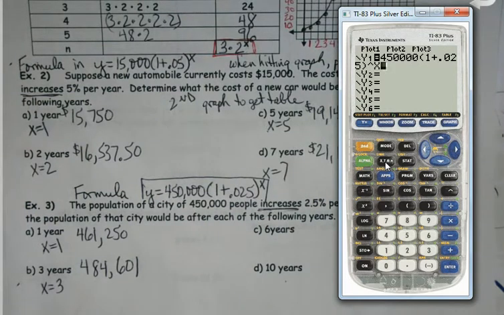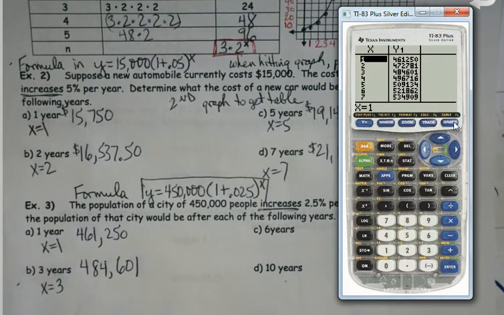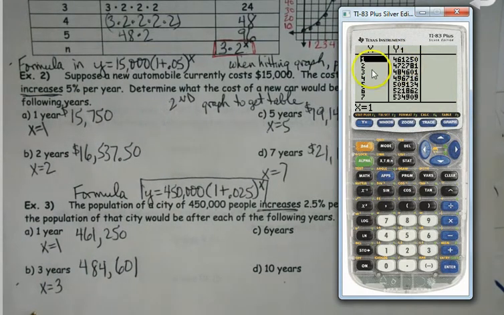Now, I don't need to hit graph on this one. I visually will not be able to see the graph because the numbers are so big. So here's where I use second and graph, because that's going to get me the table. Can we get 5 to 6? Yeah, 521,862. Okay. Because you notice when I bring the chart up, my answer when I plugged in x equals 1, I got the same thing. When x equals 3, I got 484,601. I got the same thing.